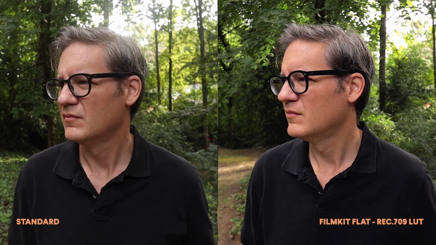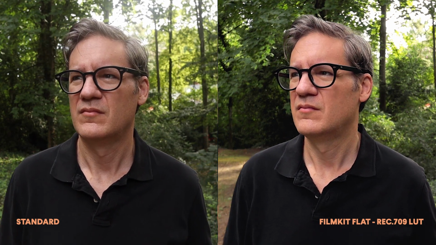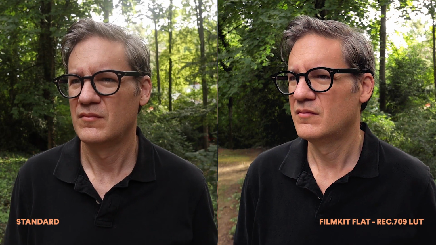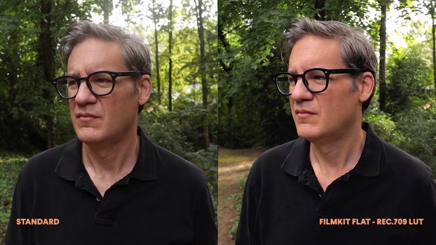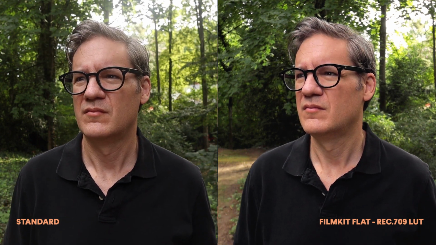709 utility LUT. Now looking at this, I immediately noticed that my skin tones look warmer and a little more natural in the FilmKit Flat footage as opposed to the standard footage where it looks a little more like gray or green. The other thing I notice here when zooming in is the fact that the FilmKit Flat footage is a little bit softer, which is actually a good thing because I think the standard is too sharp.